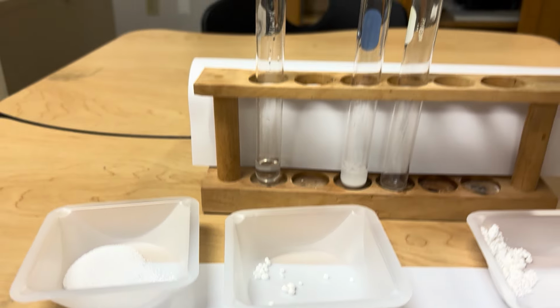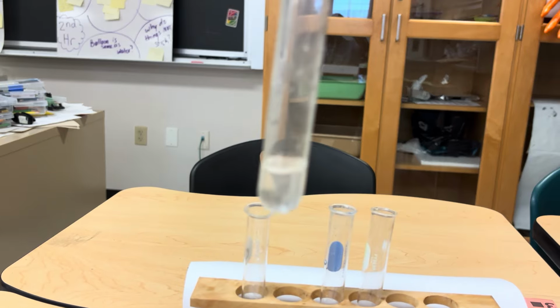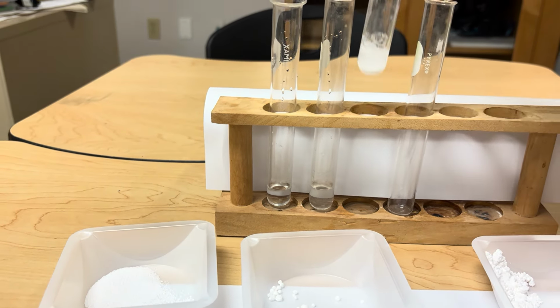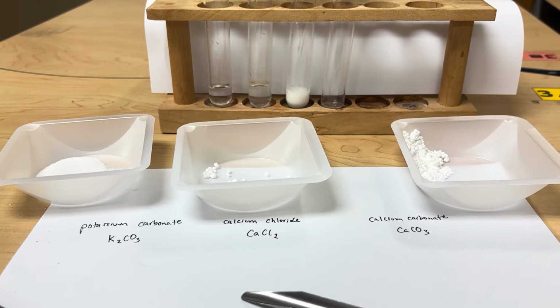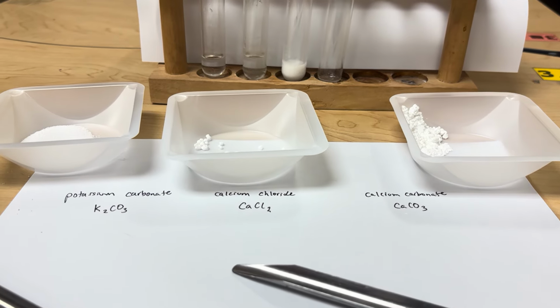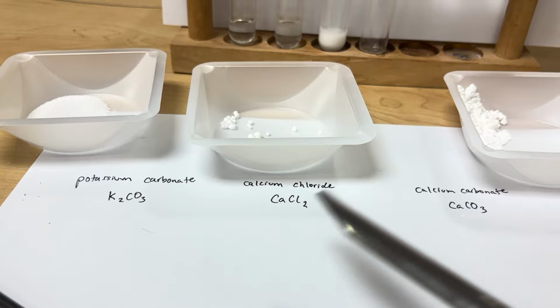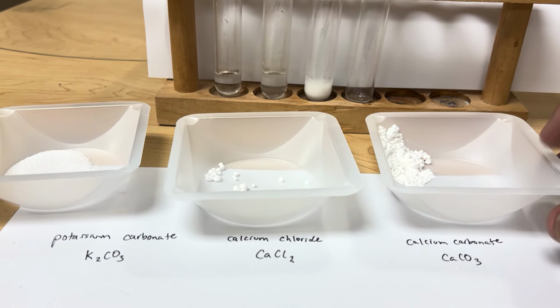So if we're thinking about what causes something to dissolve well and what causes it to not dissolve well, it sort of seems like calcium might be better at attracting its negative ion. You know, that seems to be true so far. We'd have to look at more, but that's kind of worth noting.